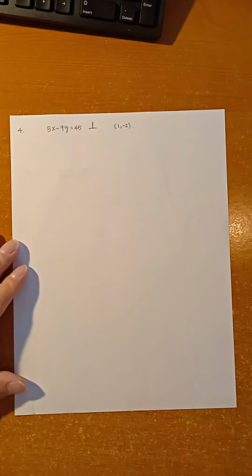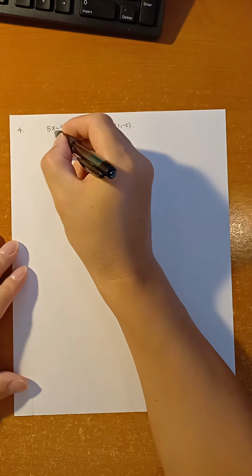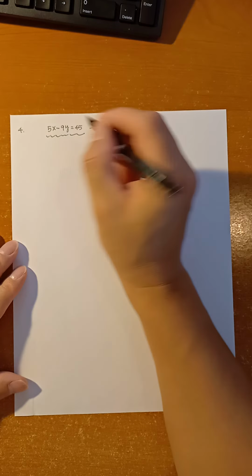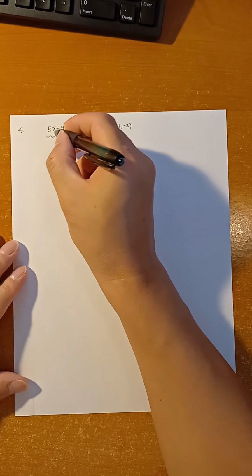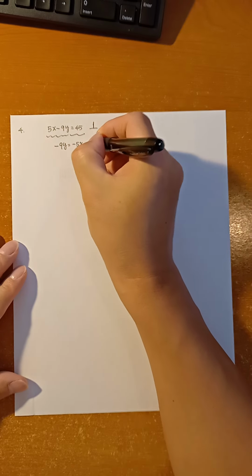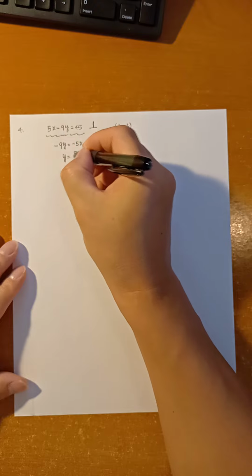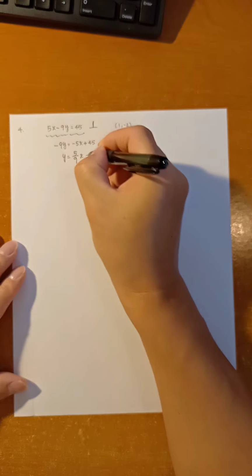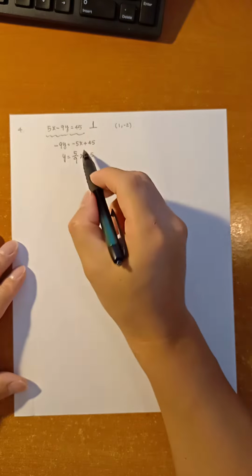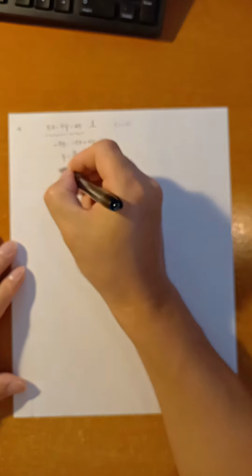Two lines are perpendicular if the product of the two slopes is negative 1. So first, we're looking for the slope of this line. So we move 5x to the right side and divide by negative 9. This form gives us the slope.